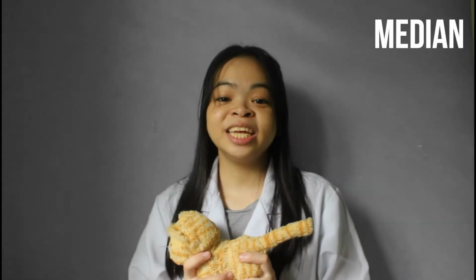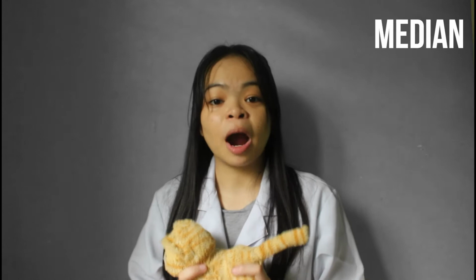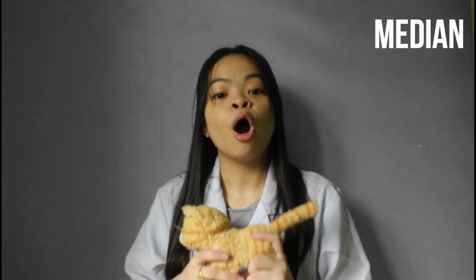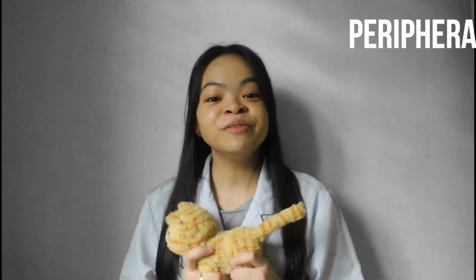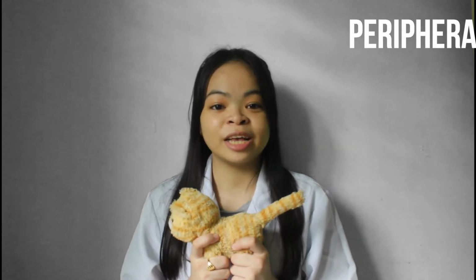Median. Median is a term used for a certain part that is located, as the word itself says, at the middle or in the midline. So it is called median. We also have central. Central is used for a certain part that is nearest to the middle or into the center. We also have peripheral. It is a term used for a certain part that is nearest to the surface.